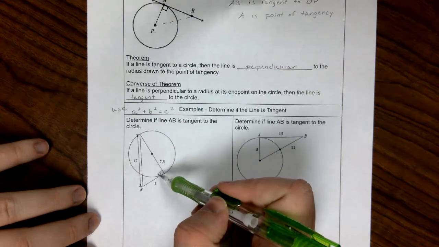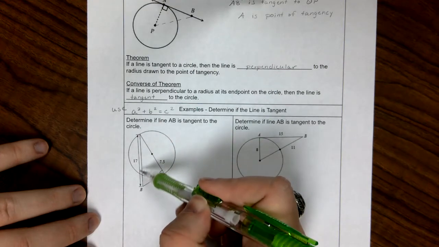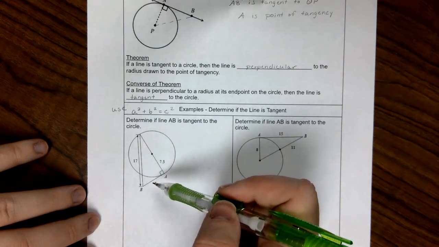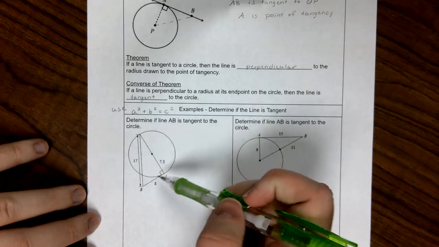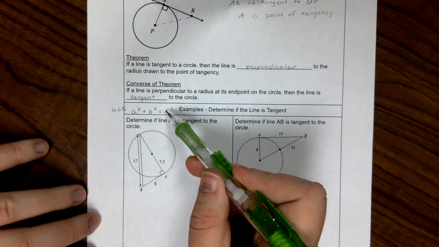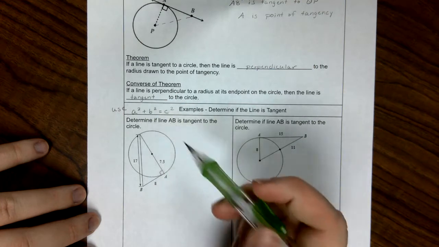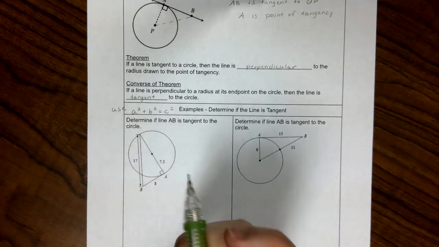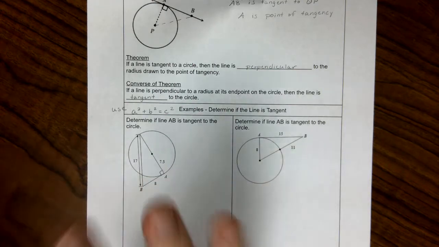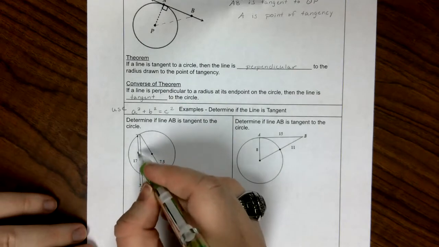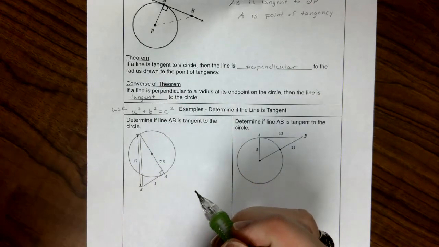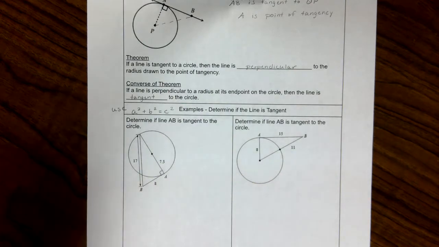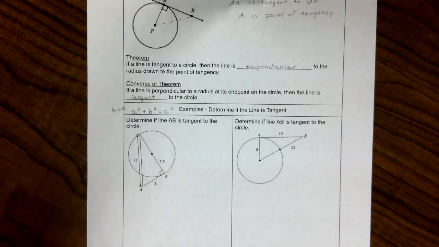And if that is 90, then I essentially have a right triangle. Okay? And if I have a right triangle, then the Pythagorean theorem is supposed to be true. And so what we're going to do is we're going to see if it's true. Now, to use it, we have to make sure we have all three sides of the triangle known. And this is where it gets tricky because sometimes they'll give you a piece of the side and you have to find the whole side.